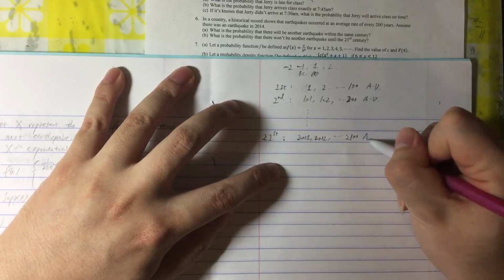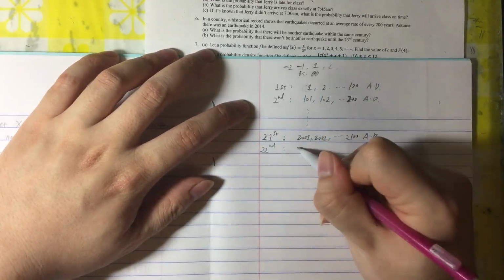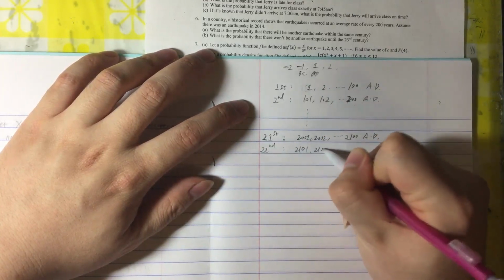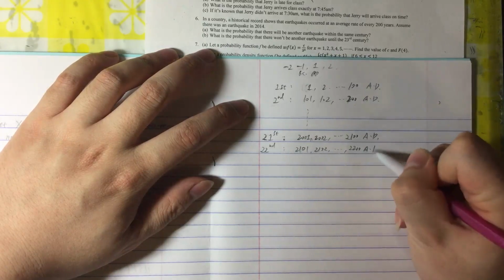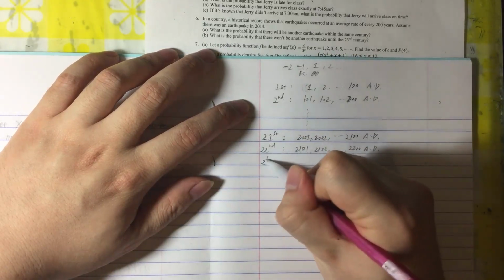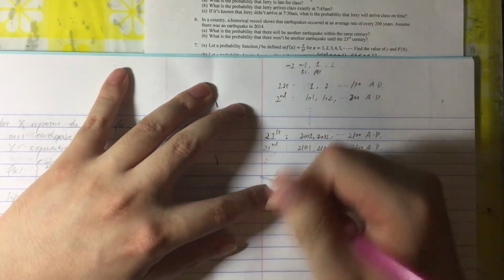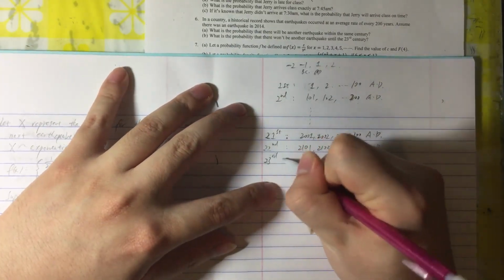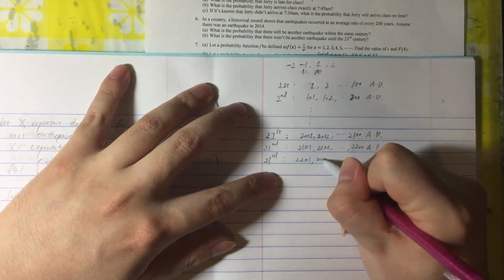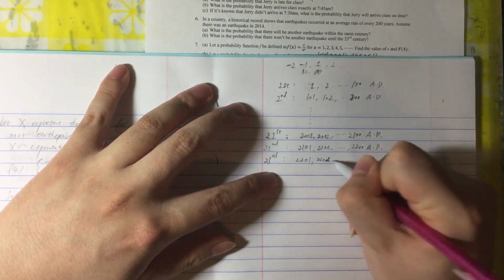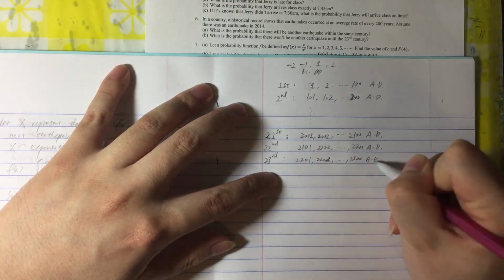The 22nd century is the year 2101, 2102, until 2200. The 23rd century starts from 2201, 2202, to the year 2300 AD.